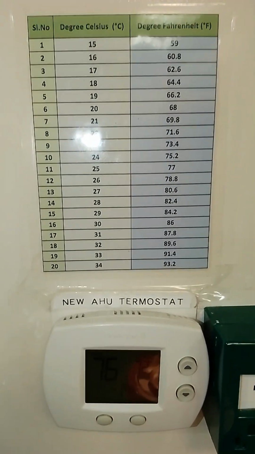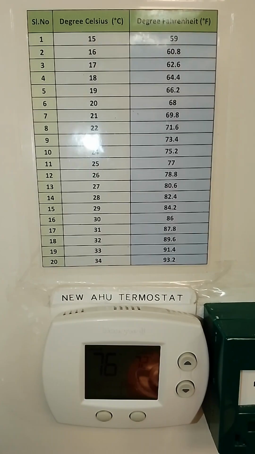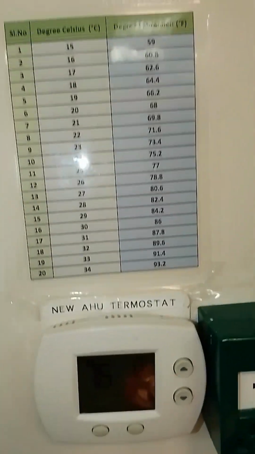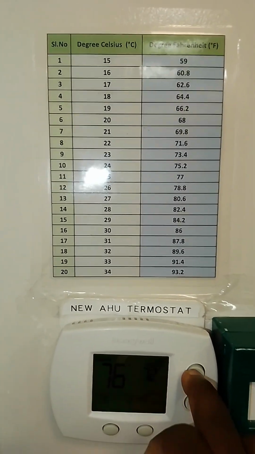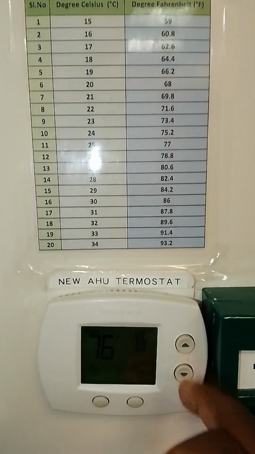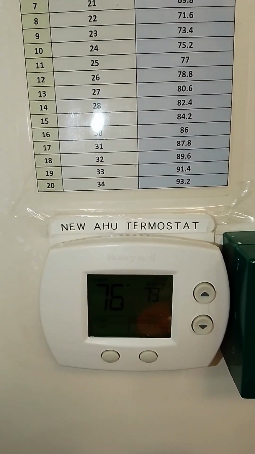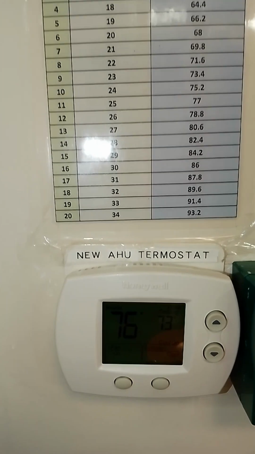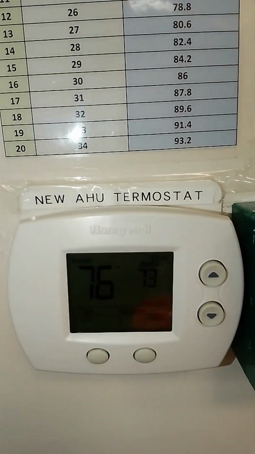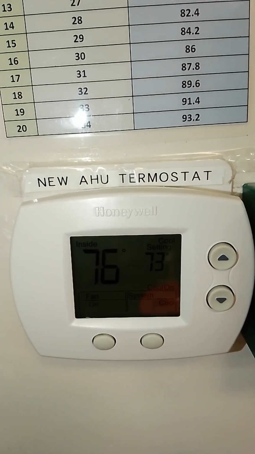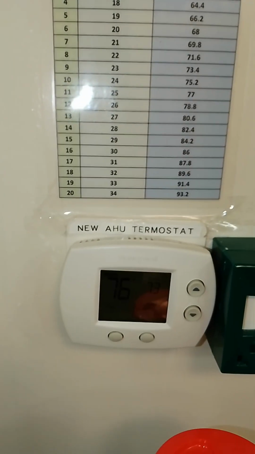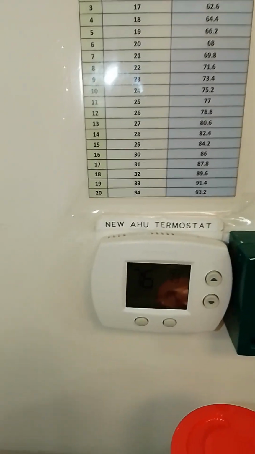This one we call a thermostat. The work of a thermostat is to check and control. This is a thermostat controller. It controls the air. What you set here is what you will see. The temperature will change.